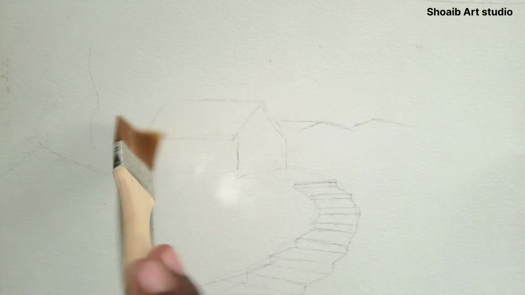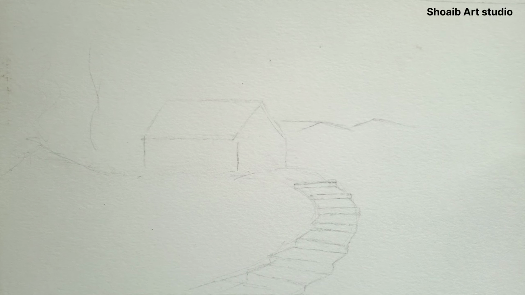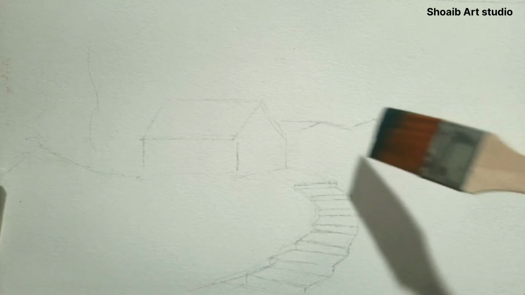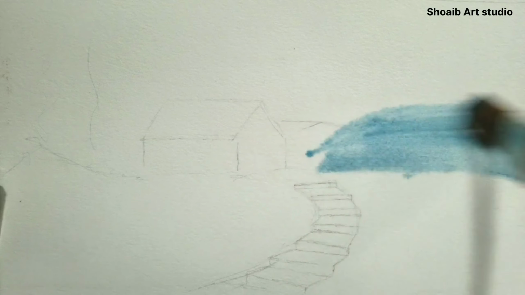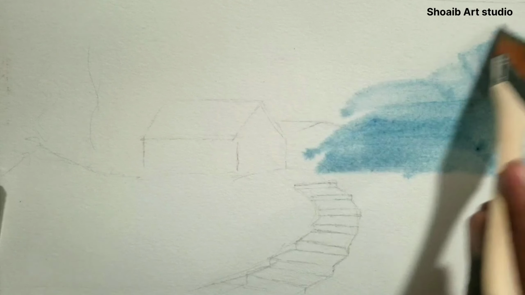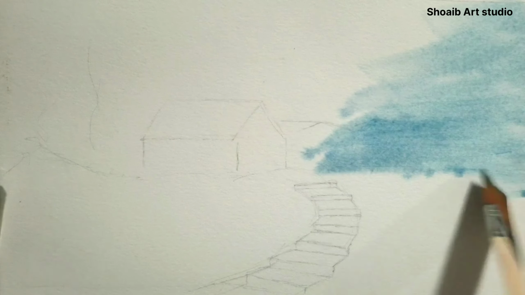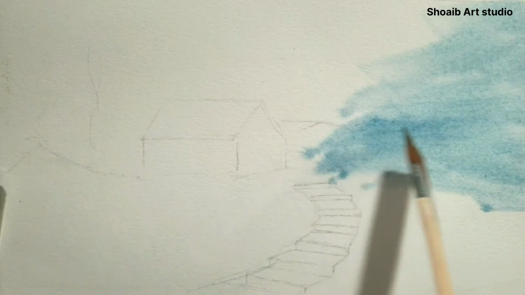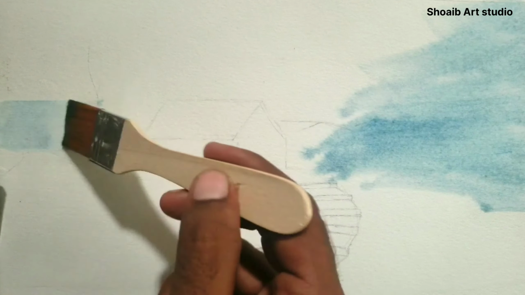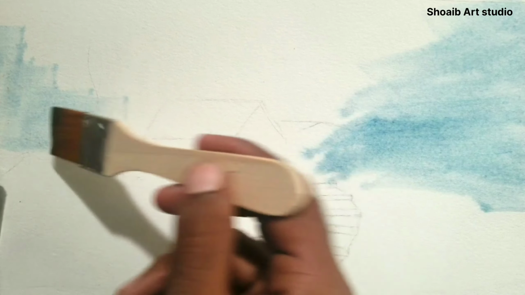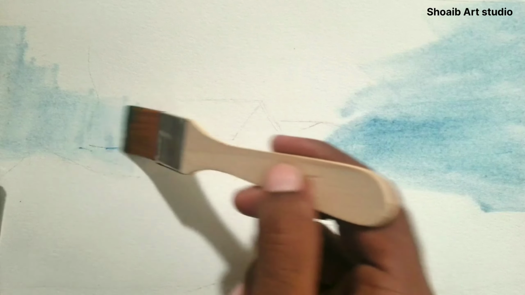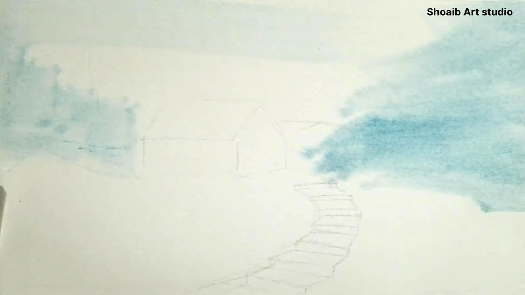Let me apply the water for the smooth blending of the basic color wash. Yes. Background will be sky. For the smooth blending, I am using a flat brush. A flat brush offers a lot of smooth coloring.